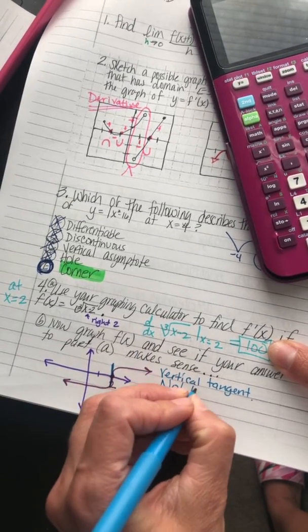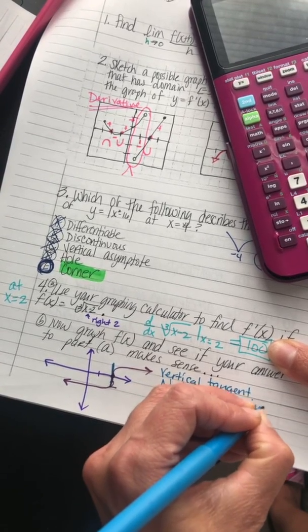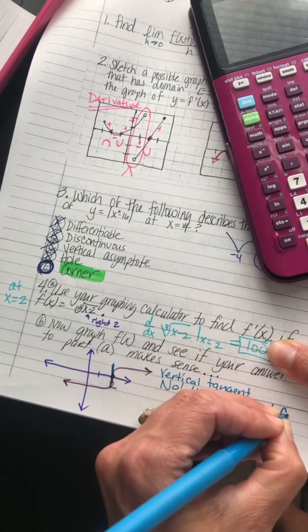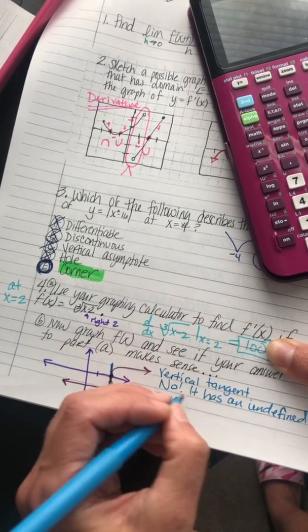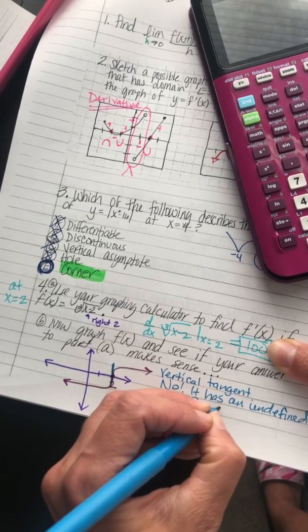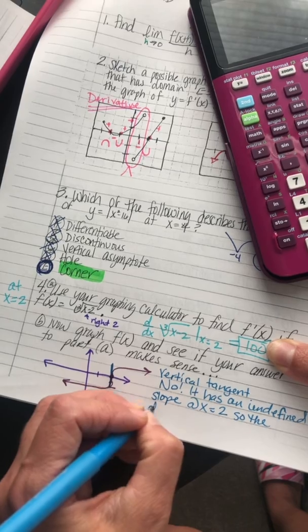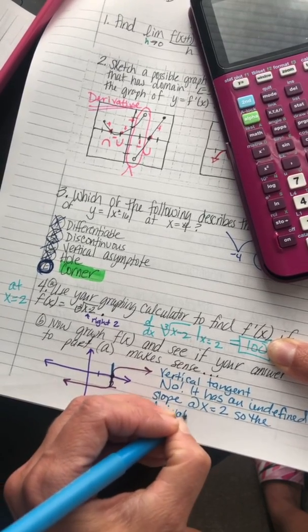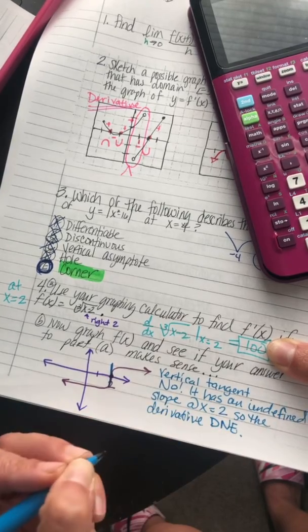No. It has an undefined slope at x equals 2. So the derivative does not exist. D and E.